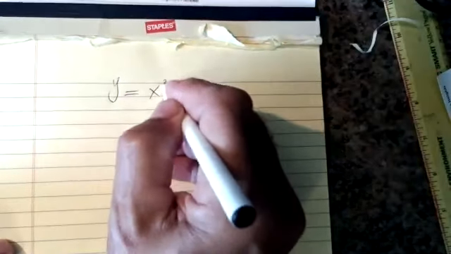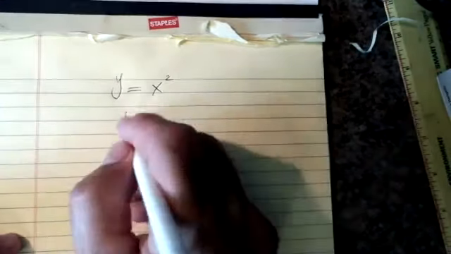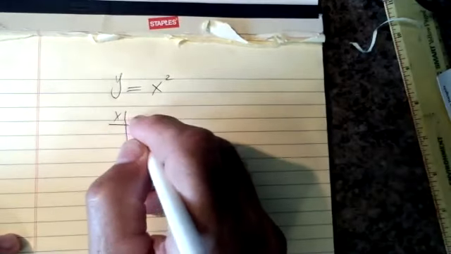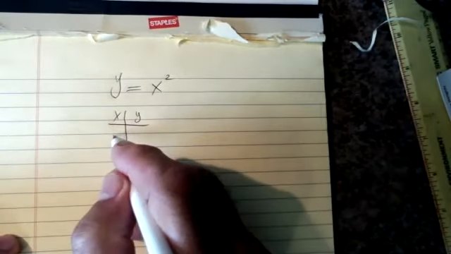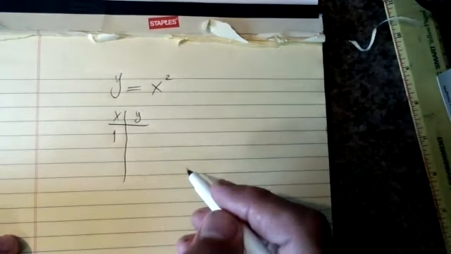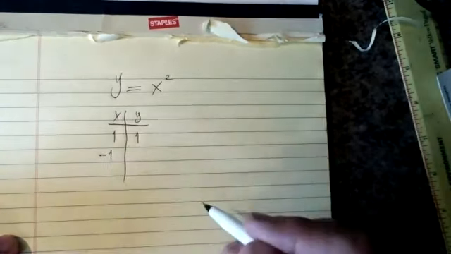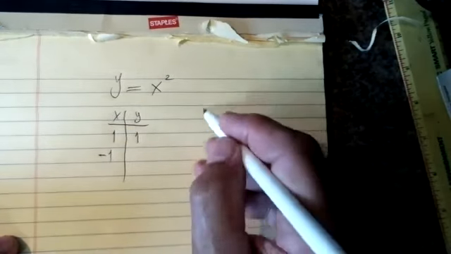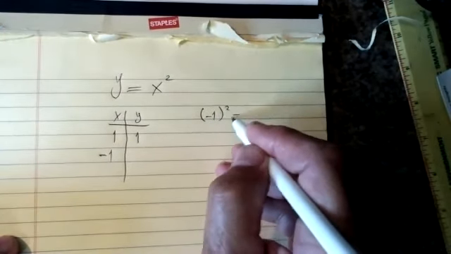When you have functions like this, why do we call this an even function? Because let's say x is 1, or positive 1. What's the value of y? 1. X is negative 1. The value of y doesn't change because negative 1 to the power of 2 is 1.